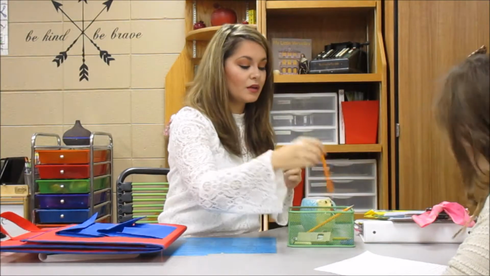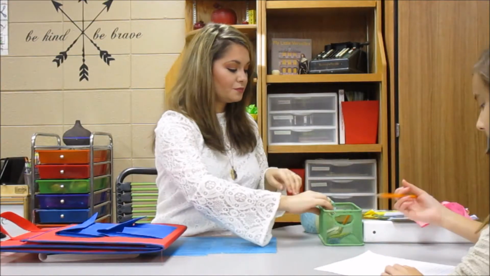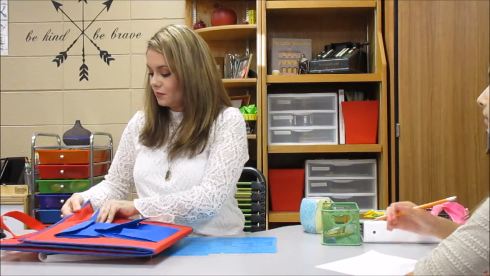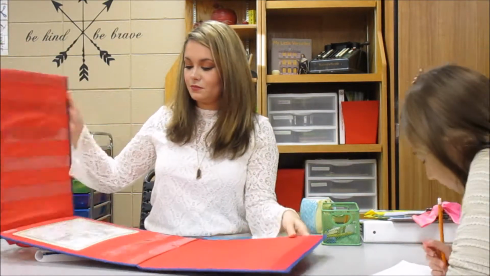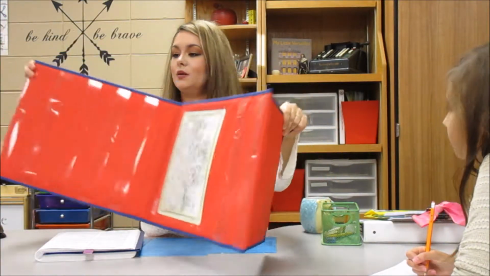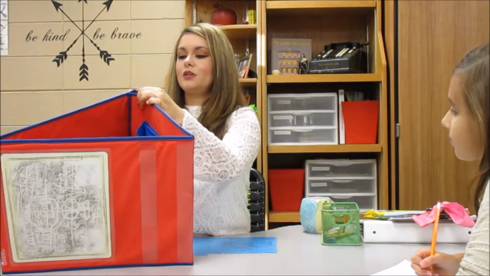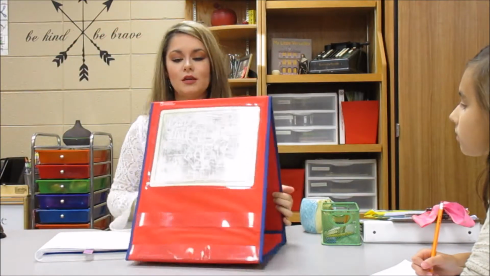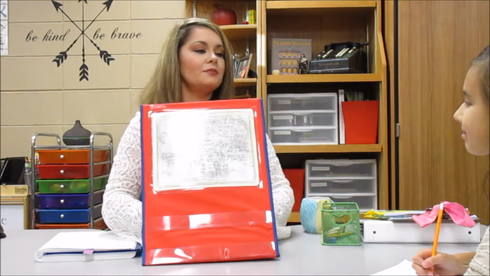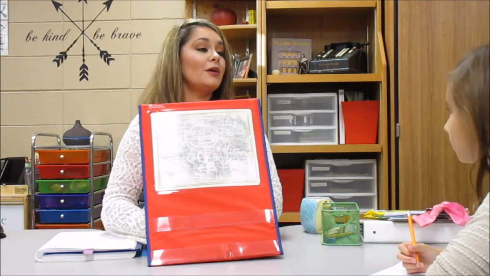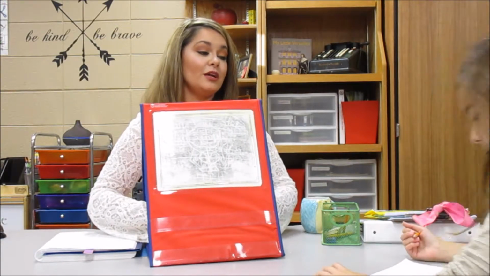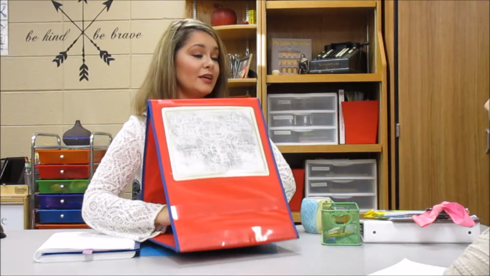Okay, Lily, here's your pencil. And my easel is well loved, so it's really nice and dirty, but it gets the job done. All right, Lily, I want you to think back to the animated literacy lessons that we have been doing over the past few days. Guess what we're going to get to do today?